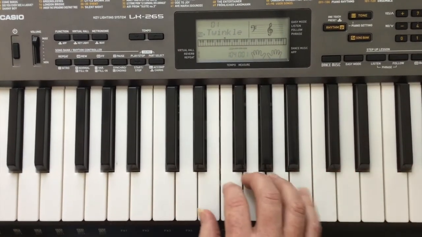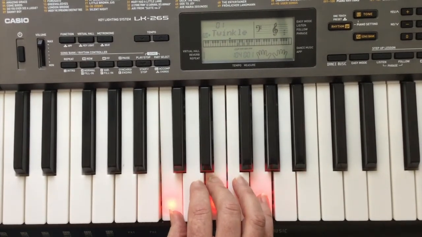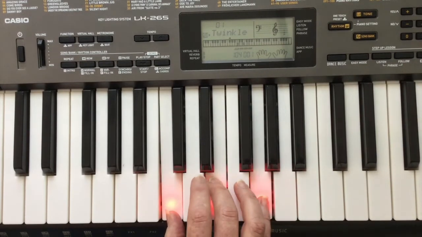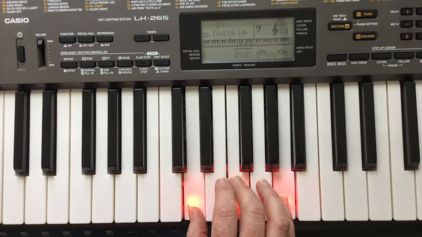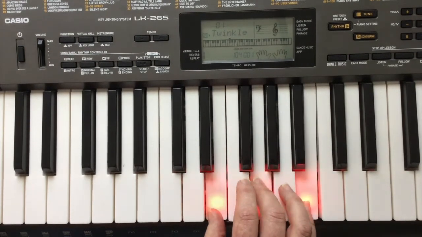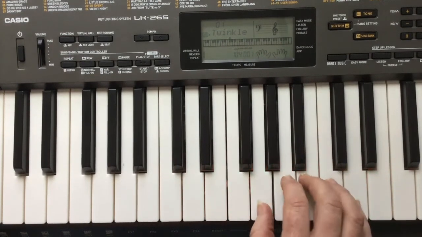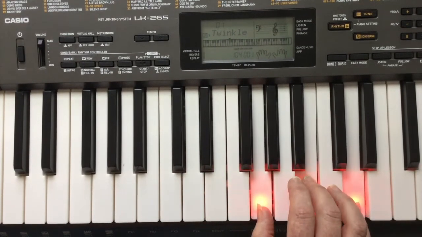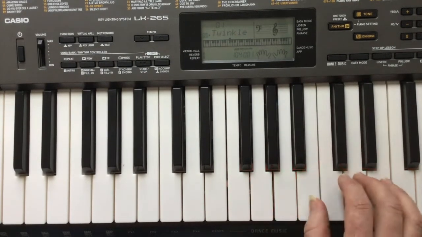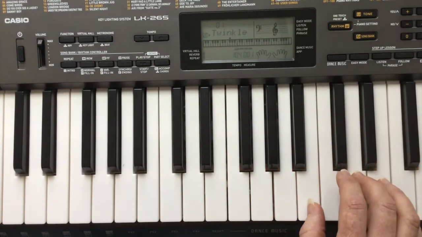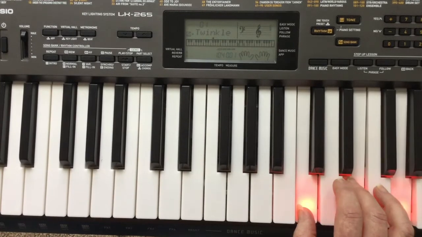Okay, so again, here's my C chord. I'm going to block the chords. So let me break and block. C chord, D minor chord, E minor chord, F major chord, G major chord, A minor chord, B diminished chord: B, D, F, and then the C up top.